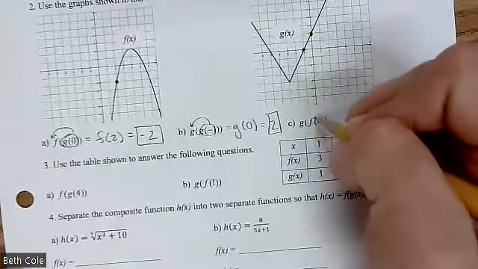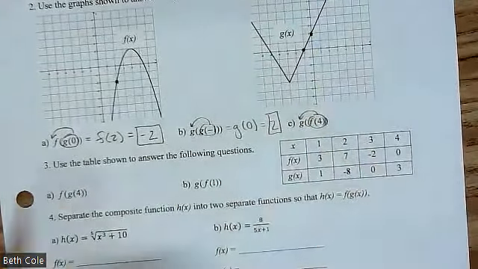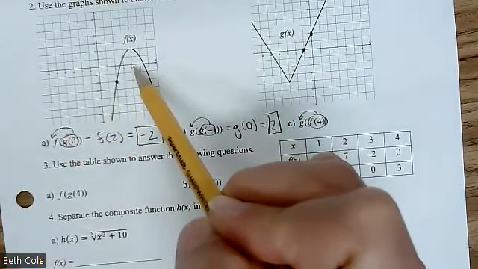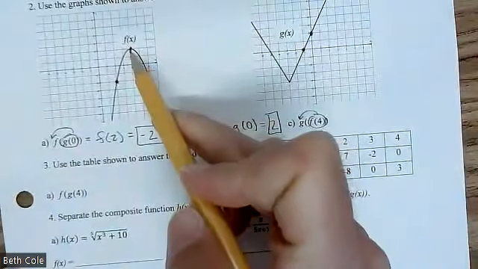And then C, you're going to start with function f, f of 4, whatever you get, we're going to plug it into function g. All right, so f of 4, find the point 4 comma whatever. What's that going to give us? Do you guys see that right there? 2.